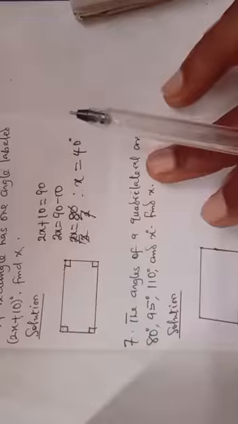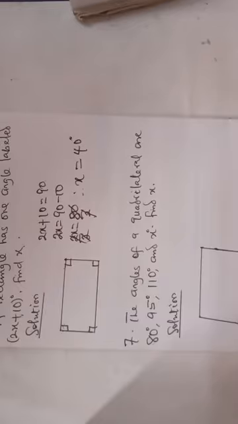The seventh one here says the angles of a quadrilateral are 80, 95, 110, and x. Find x. Now, what I want you to know is this. The sum of angles of a quadrilateral is equal to 360 degrees, okay? As long as they make up the angles in a quadrilateral, they are equal to 360 degrees, okay?